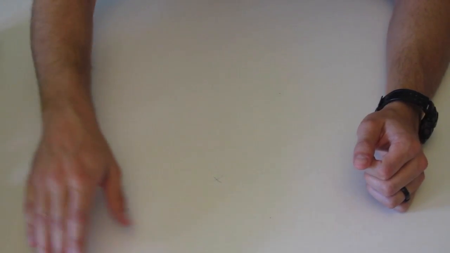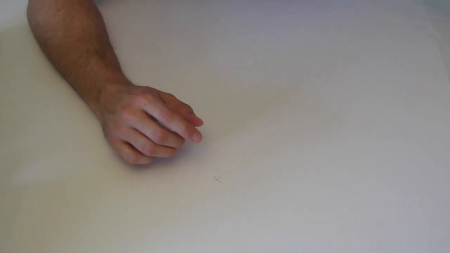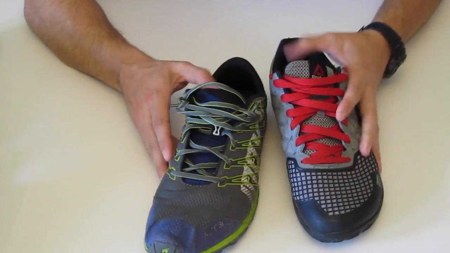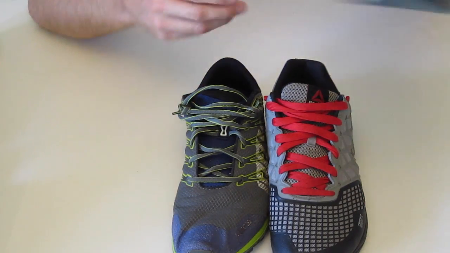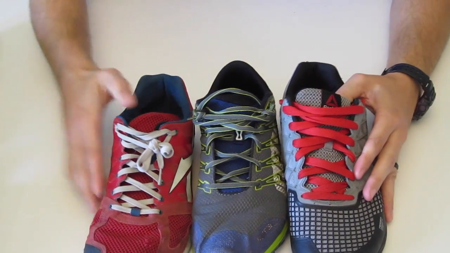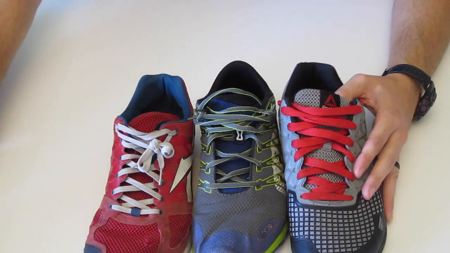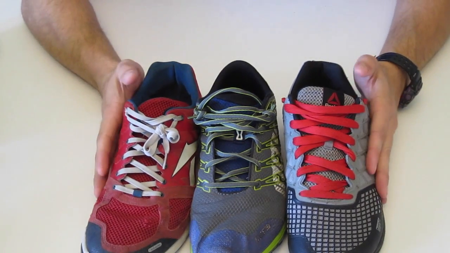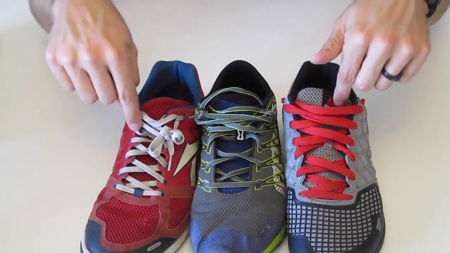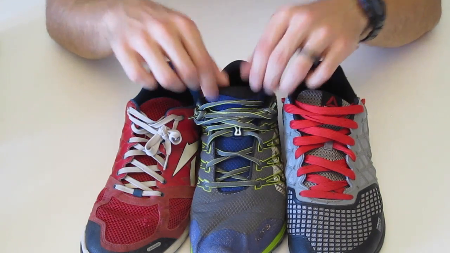Choosing the right shoe for the right activity is very, very important. We have a few shoes here which are classified as fitness-related shoes. We have 2 by Reebok on the outsides here, and we have 1 by Inov-8 in the middle.